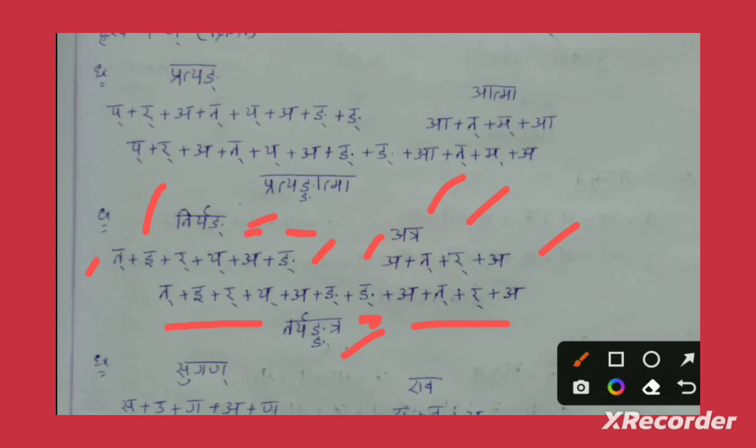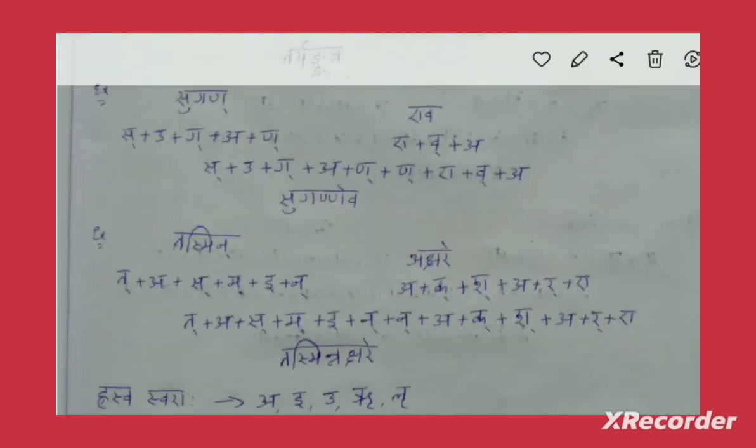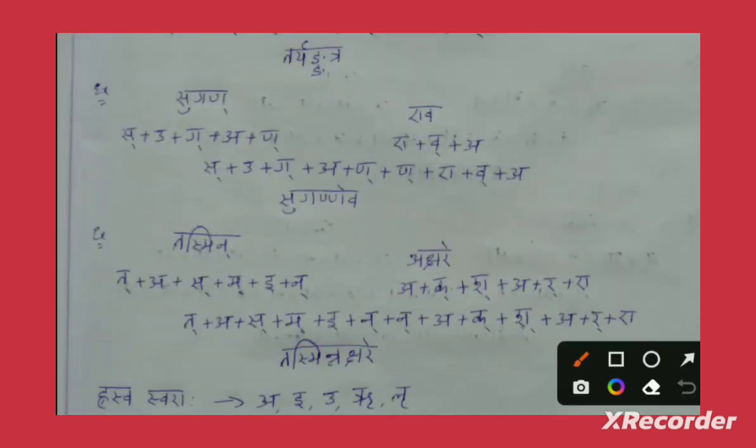This is the second example. We'll see a few more examples to understand better. The third example is Sugan plus Eva. What is the expansion for Sugan? Sakara plus U plus Gakara plus A plus Nyakara. What is the expansion for Eva? A plus Vakara plus A.